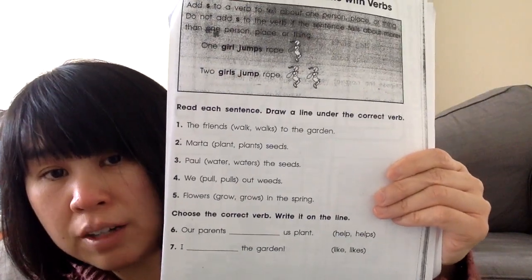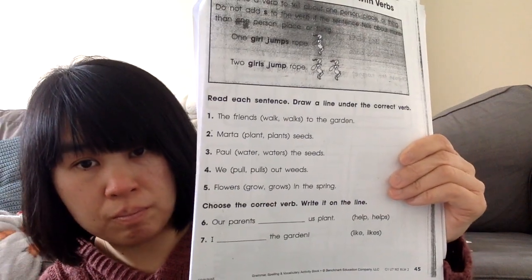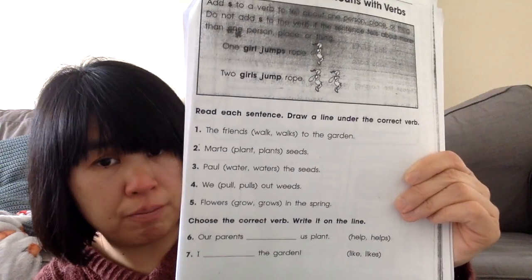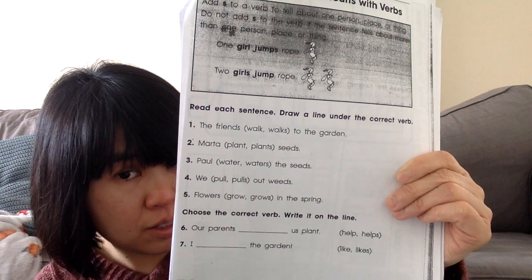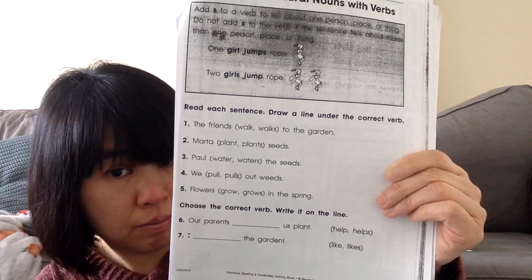So the first one says, the friends walk or walks to the garden. How many people are we talking about? Yep. So you said that there is more than one. How do you know there's more than one friend? There is an S.